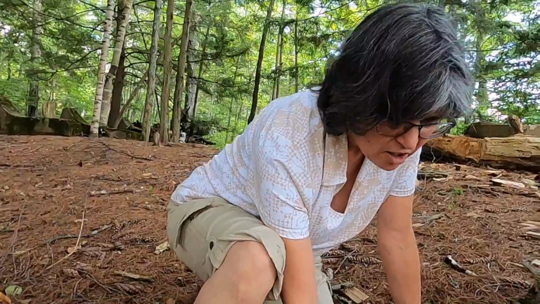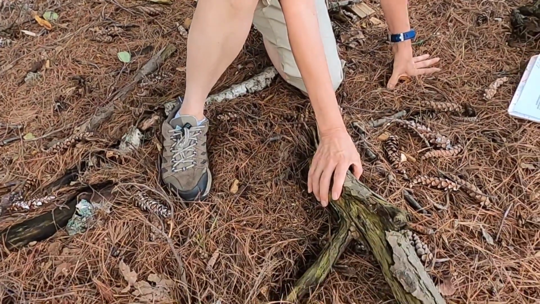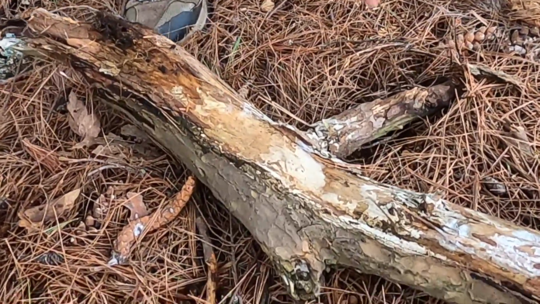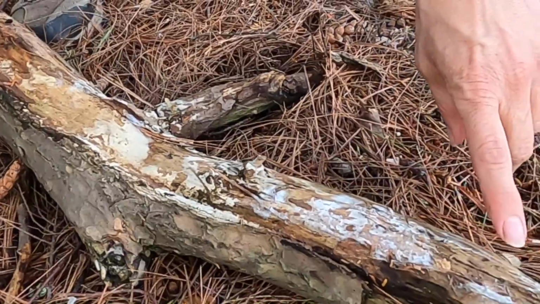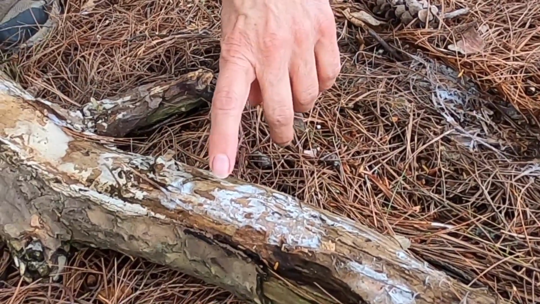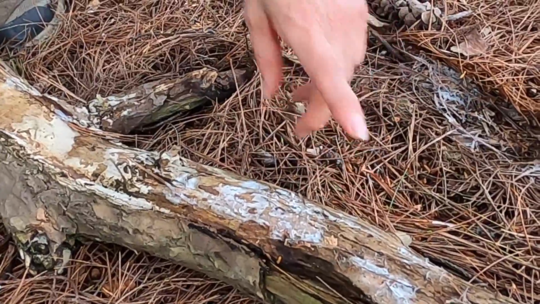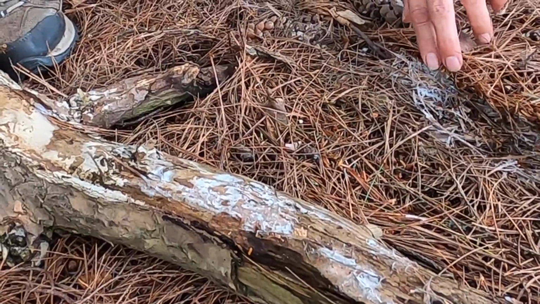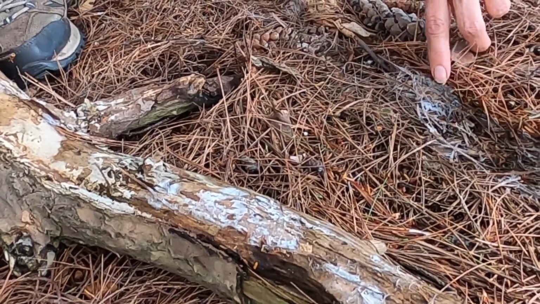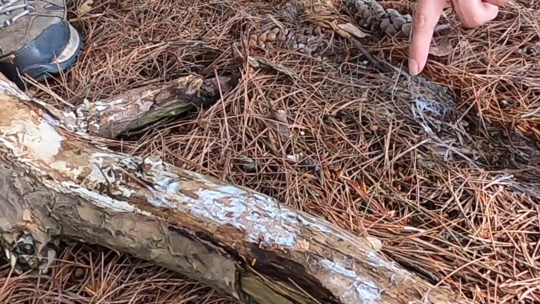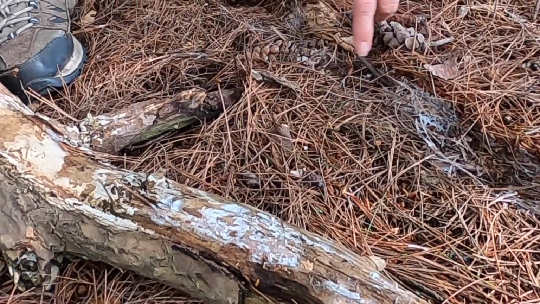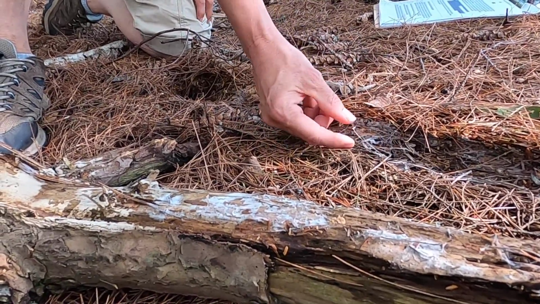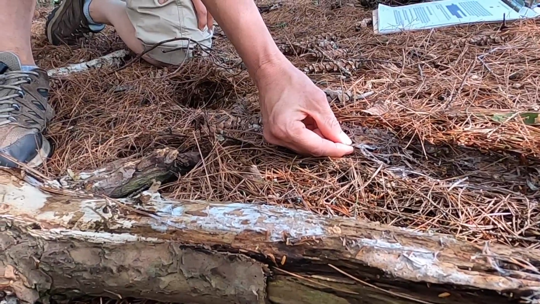So here we have a log, and I'm going to turn it over so we can get a chance to see what this looks like. Here on the log you can see some white coloration, and even though it doesn't necessarily all look filamentous, this would be a mycelium, a fungal mycelium. And where that was in contact with the leaf litter, you can see a little bit what looks like a little bit more of a filamentous growth form here. And so these fungal cells potentially would be carrying out decomposition, releasing enzymes onto this dead organic matter and absorbing the simple compounds that are resulting from that.